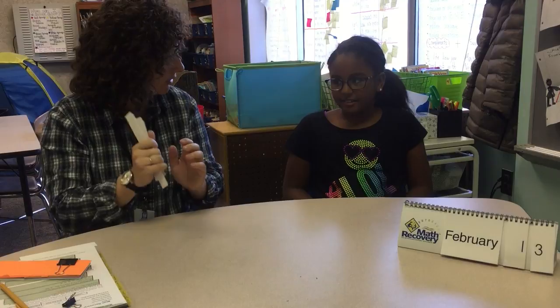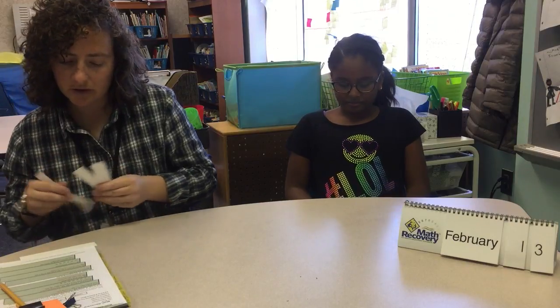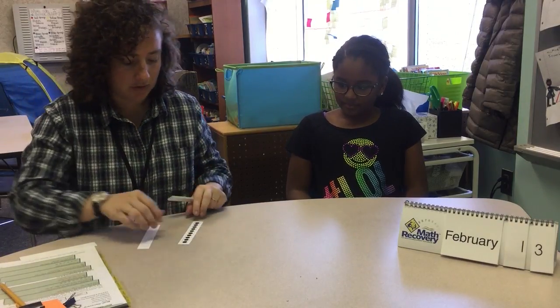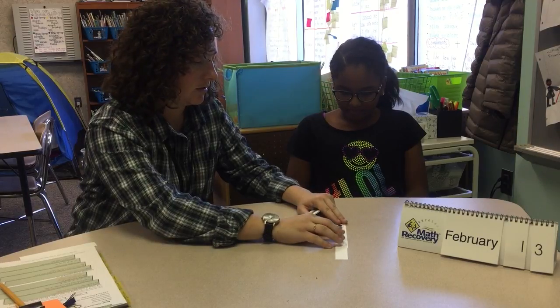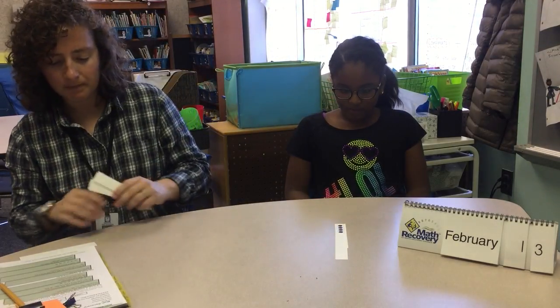And how many dots do I have here? 80. And how many strips? 8. Okay. All right. Now this time, I'm going to do a little different. I'm going to cover some up so only those are showing. So how many dots are there? 4. Okay.